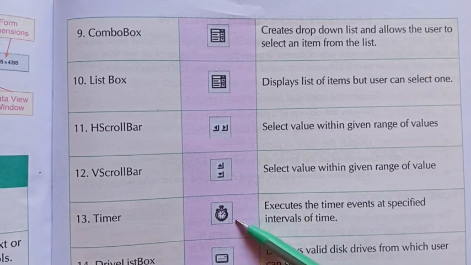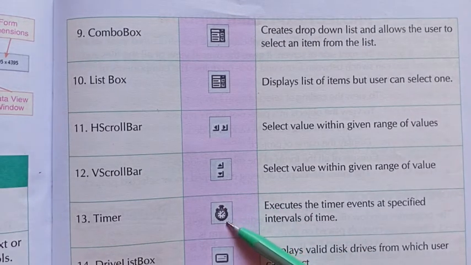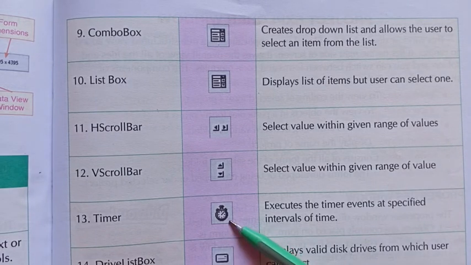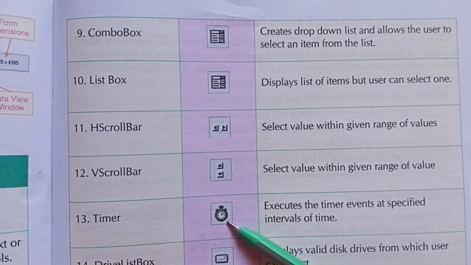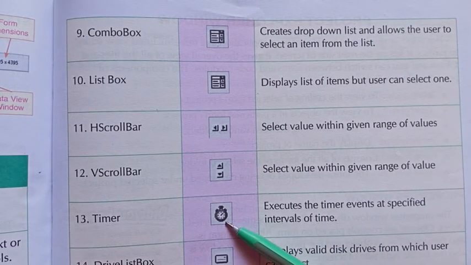Then we have the timer. A clock-like icon is made. This is the timer. This will create an event that will be managed by the time. For a selected interval of time, some action will be done on the form. For that purpose, we are going to make use of the timer.